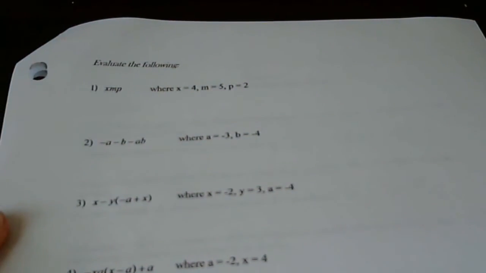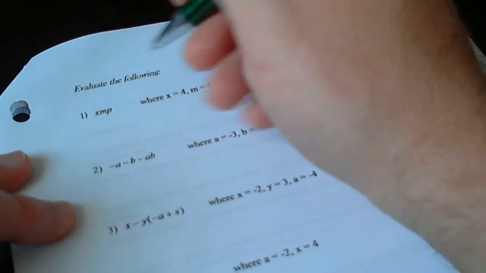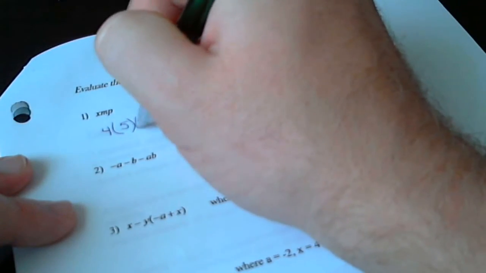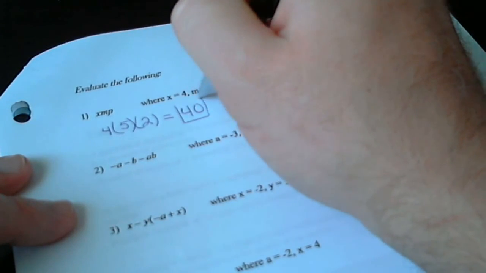Okay, let's go to the third page and finish up with some additional practice on substitutions. We have XMP, where X is 4, M is 5, P is 2. So let's substitute in. We have 4 times 5 times 2, which is 4 times 5 is 20, times 2 is 40.